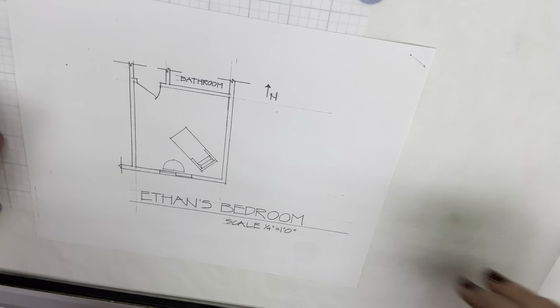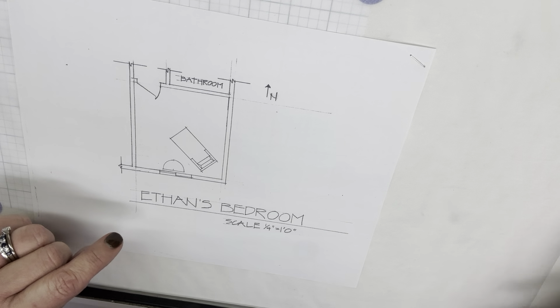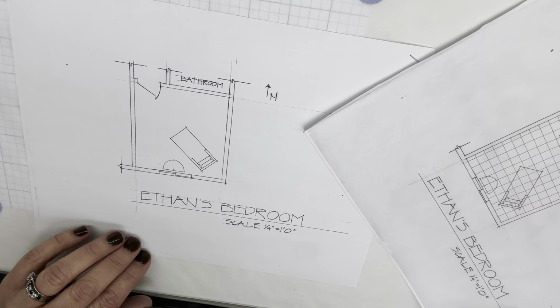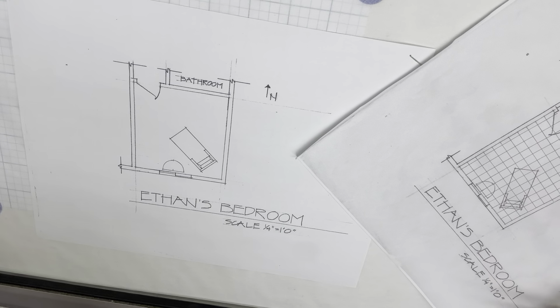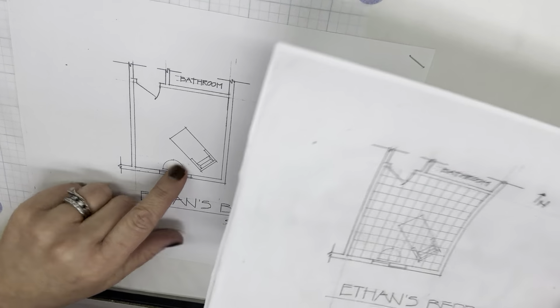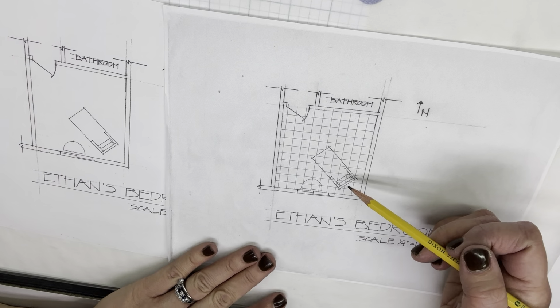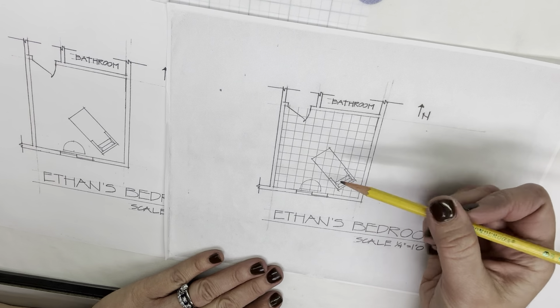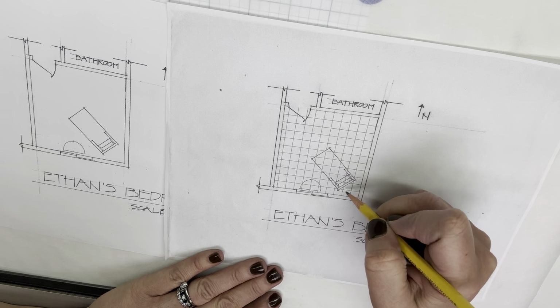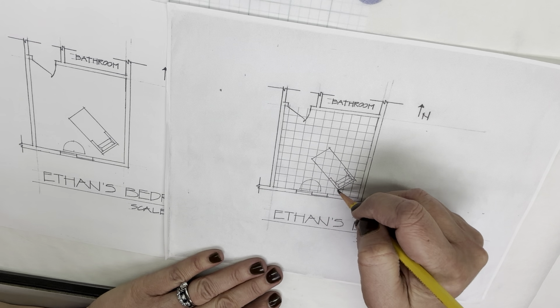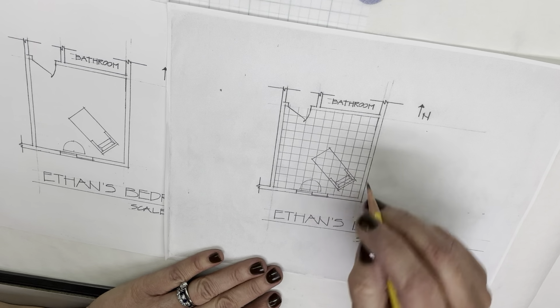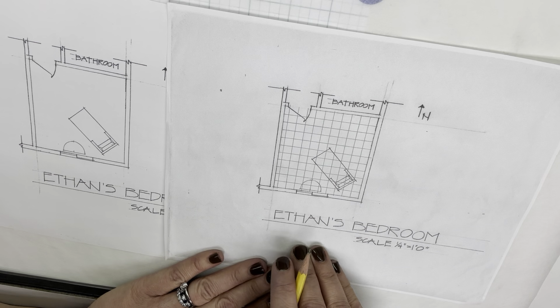But for right now, we're going to focus on making the grid. One of the things that is very helpful to do that we've talked about before is making an actual grid on the floor plan itself. This gives you the ability to count boxes rather than measuring every time, especially when you're trying to get to these different corners. It's a much faster process.